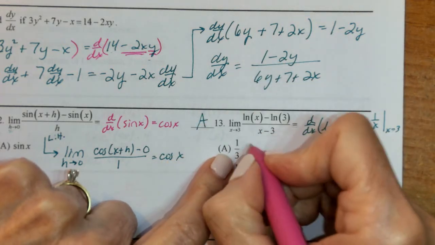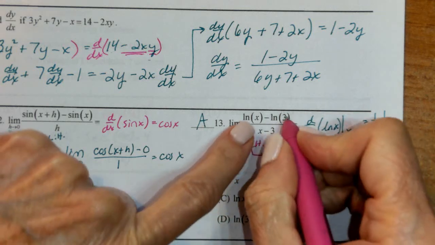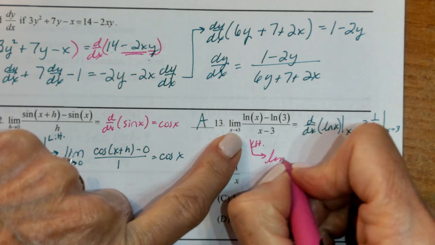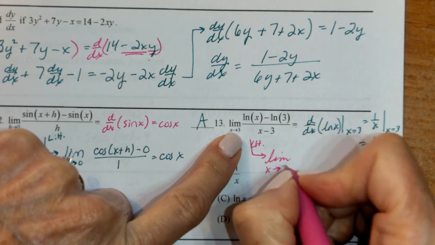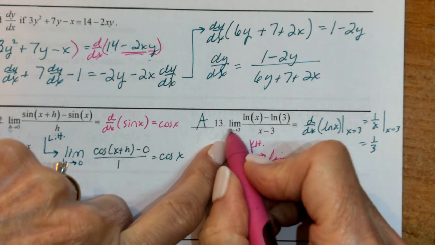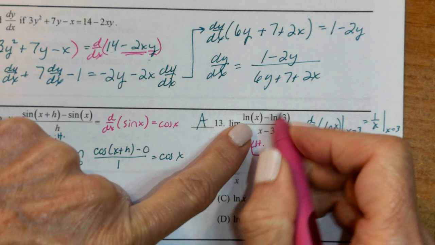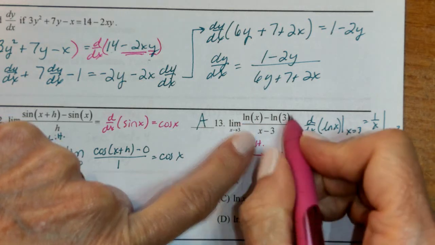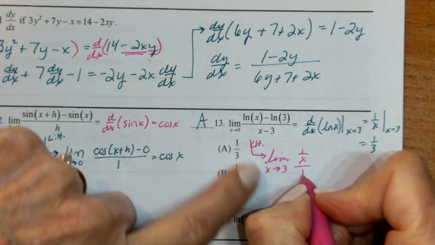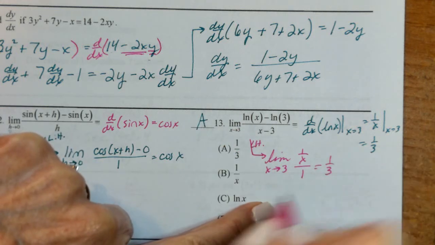However, we could use L'Hopital's here, because again you get 0 over 0 when you just plug in 3 for x. This would be the limit as x goes to 3 of, now this time we are taking the derivative with respect to x because x is what's going to the limit here. So the derivative of ln x is 1 over x. The derivative of ln 3 is 0. The derivative of our bottom is 1. So now let x go to 3.